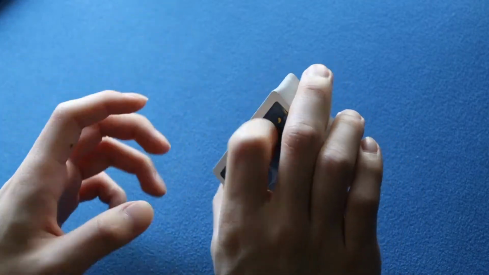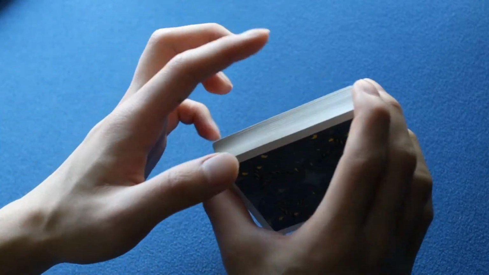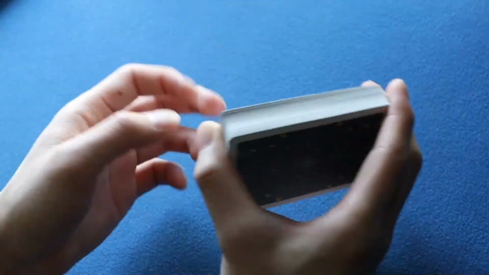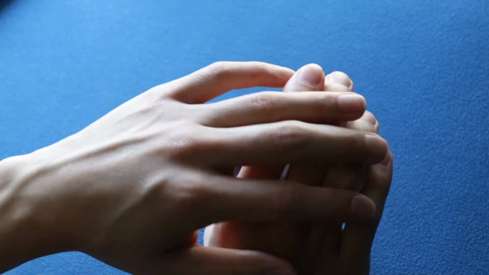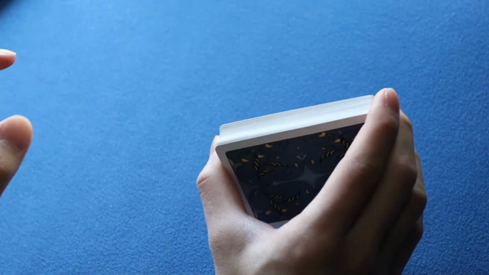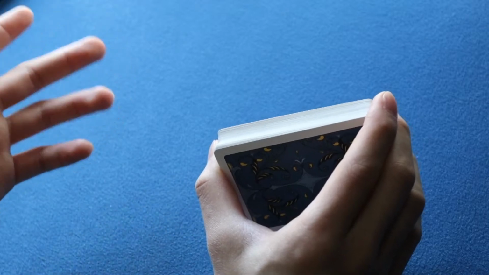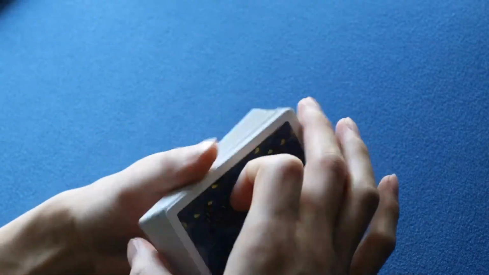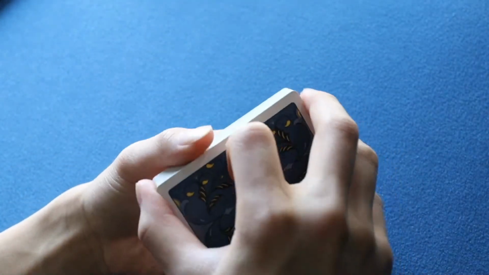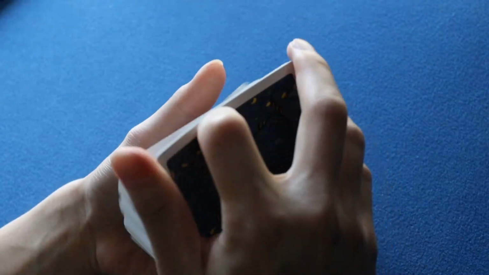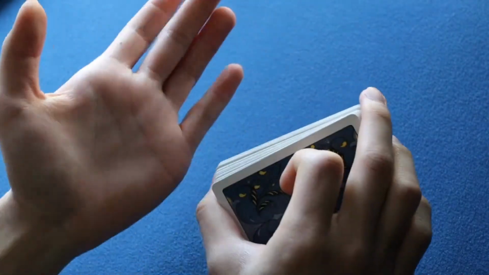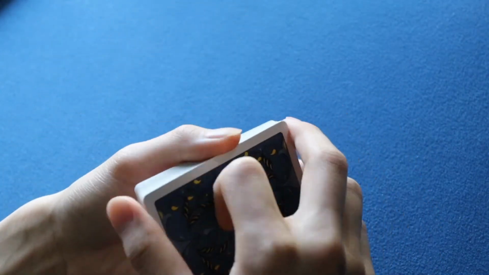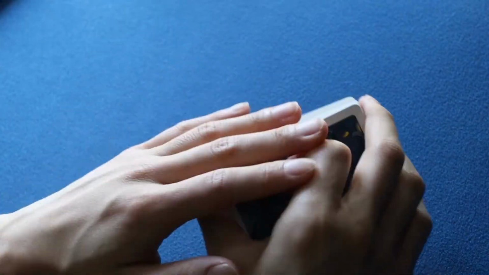So rather than having the index curled on top, your index is actually touching the upper left corner of the deck, and the rest of the cards are in the exact same position. But I find that this is really not the best grip for the classic pass, and I'll explain it right now. When I do a dribble, you can see that I'm doing it from this grip, with my index curled in. When I'm doing a riffle, I'm again doing it from this grip.